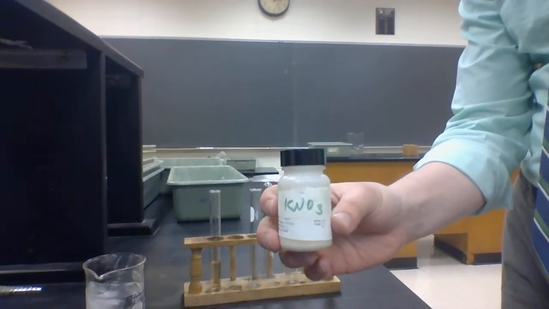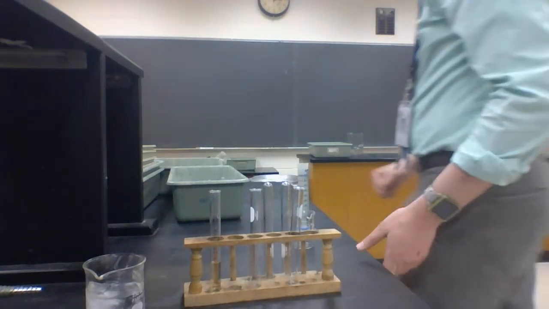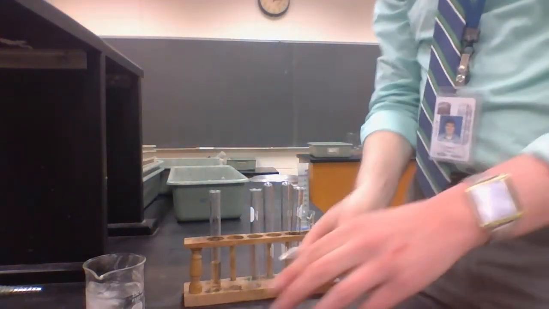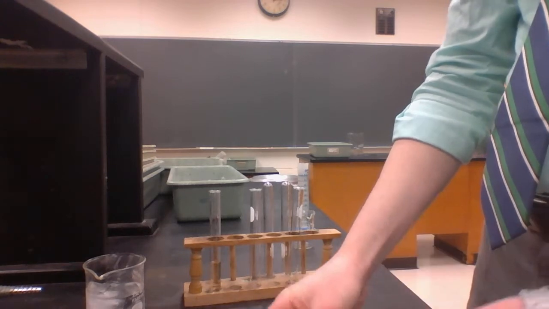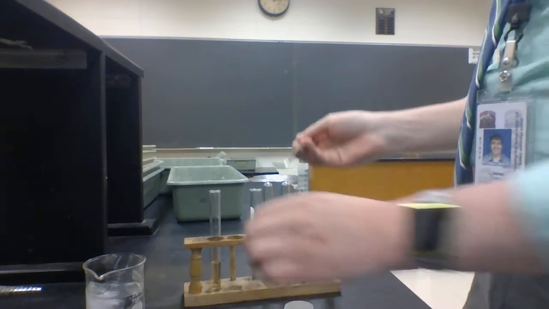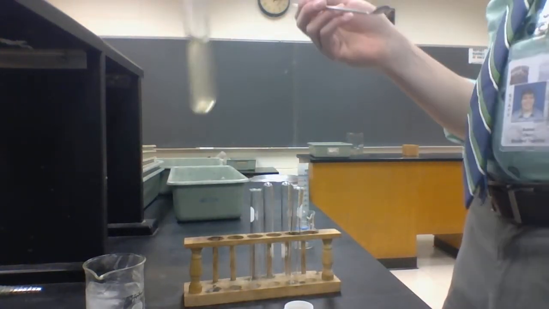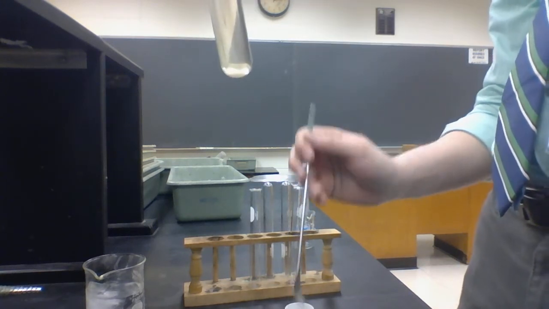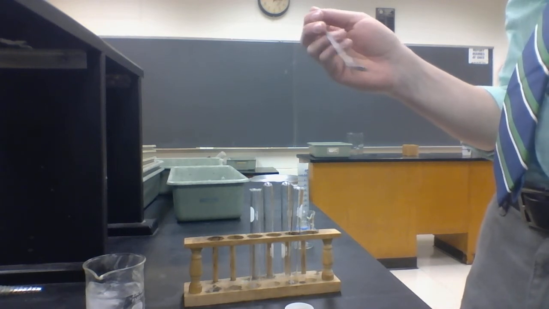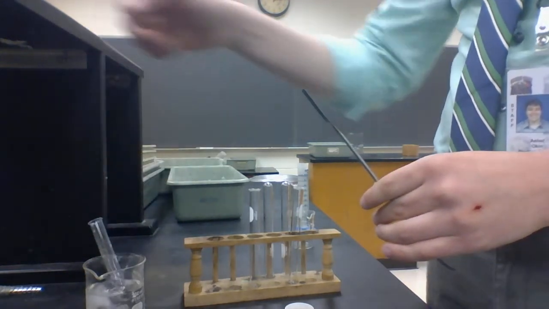After that, we need to add some of our solid potassium nitrate, which is on the lab station as well. So we're going to get a spatula, just add a couple crystals to it as our seed crystal. Okay, so some of it should still be on the bottom there. If you see that it's all dissolved, just add a little bit more. But that looks good. And from there, we're just going to put it into our ice bath and let it sit.